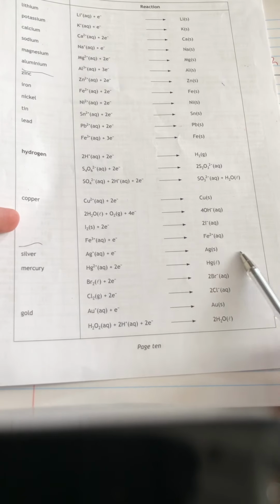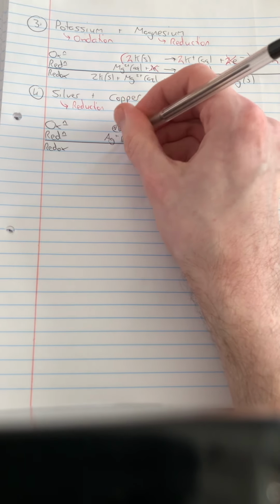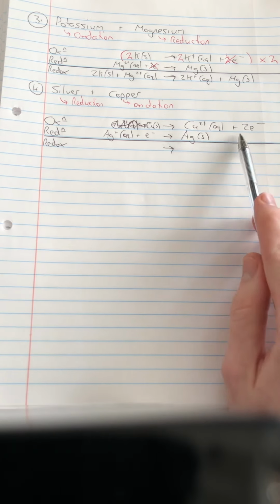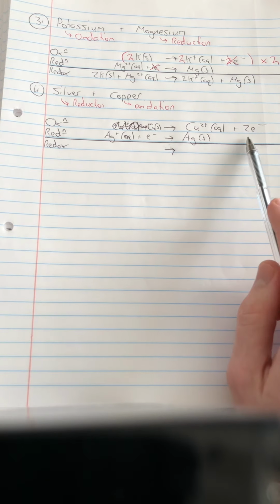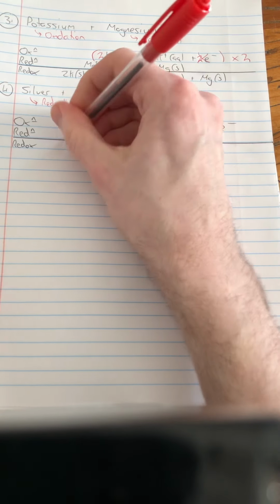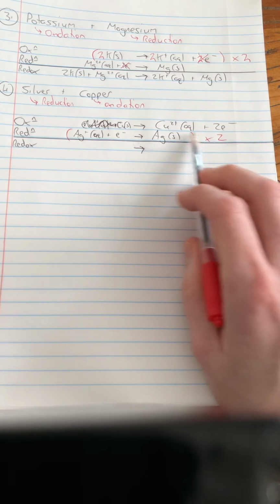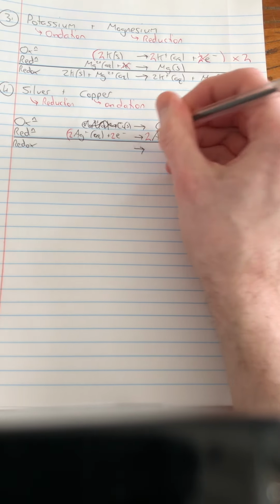Yeah, reduction, the easy one, silver, we just write it as it is. Okay, so that is Ag+ aqueous plus an electron goes to Ag solid. Okay, and you can see the electrons aren't cancelled out. So you can times that one by 2, that one by 1. So let's times the reduction one by 2. Remember it's the full equation we're timesing by 2. So a 2 goes there, a 2 goes there, and a 2 goes there.